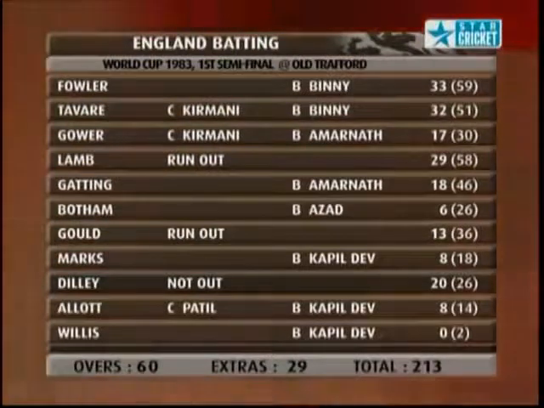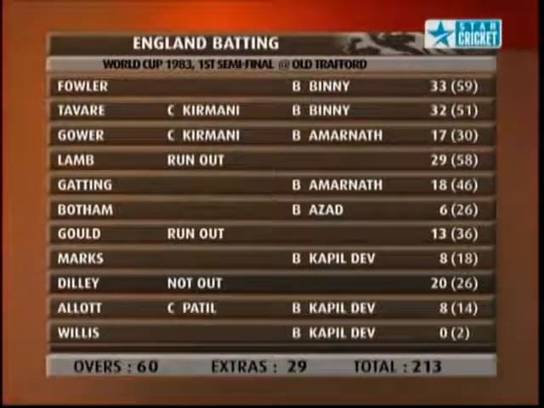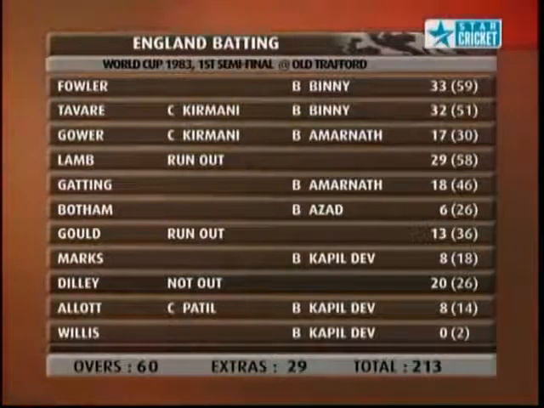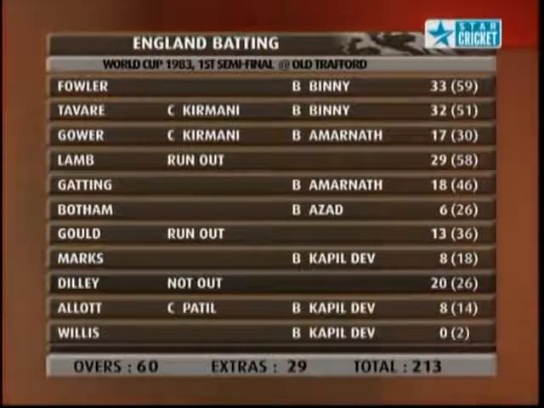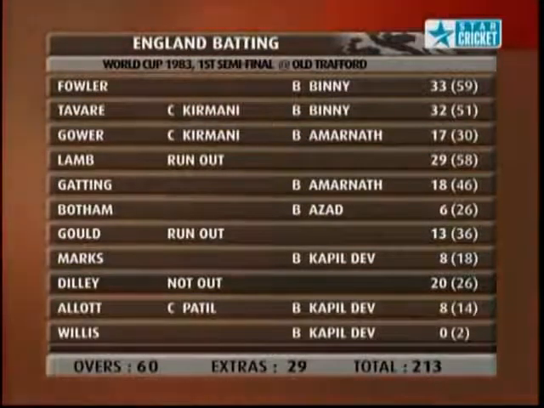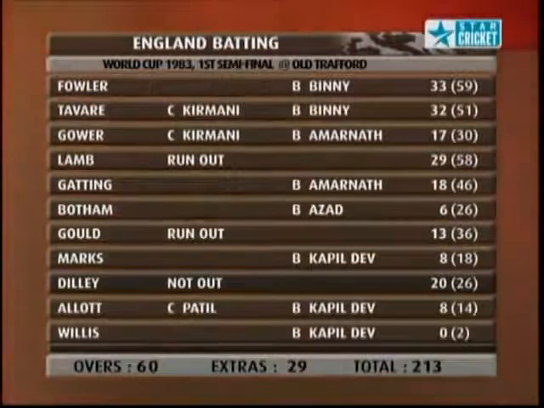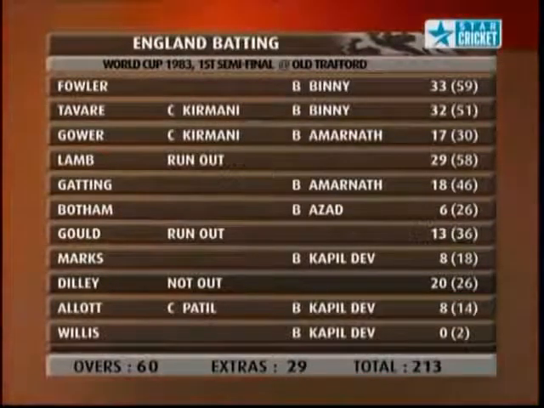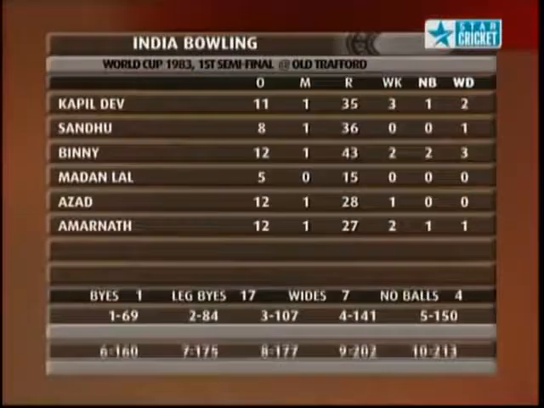And the highest scorer there, Graham Fowler. Look how many England batsmen got starts, but were never able to take it through. Tavare 32, Gower 17, Lamb run out for 29, Gatting 18, Ian Botham failing with 6, and Ian Gould 13, and Graham Dilley with some important runs at the end. 29 extras conceded by India.